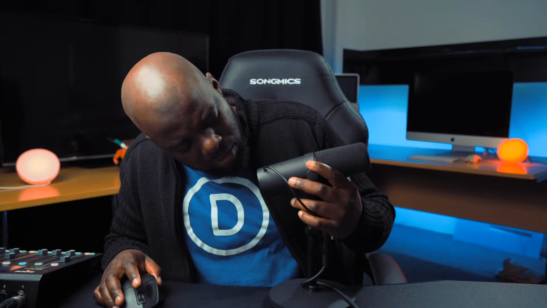Right, let's see. Are there any more questions? Smith says, which microphone do you use? This is the Shure SM7B. This is the Shure SM7B. That's the microphone. Right, let's take a look here and see if there's more questions. Okay, so it looks like there are no questions.